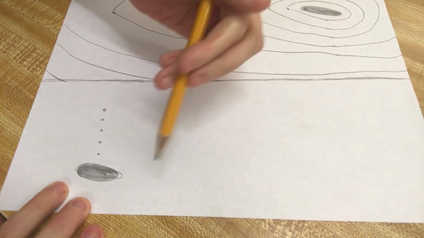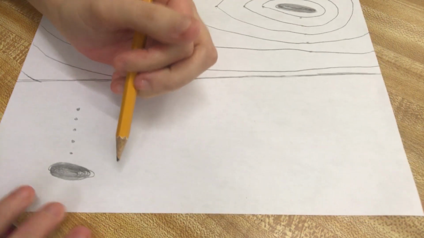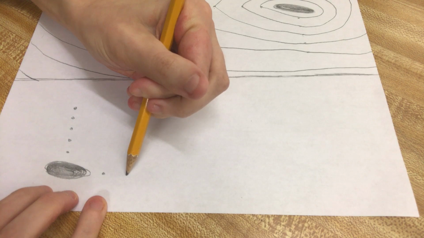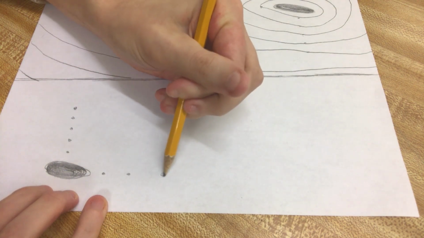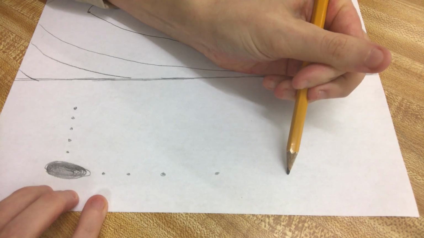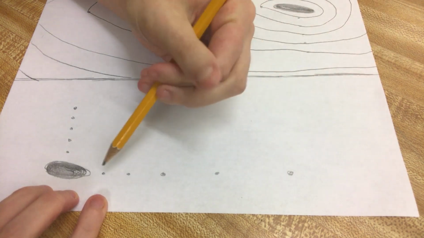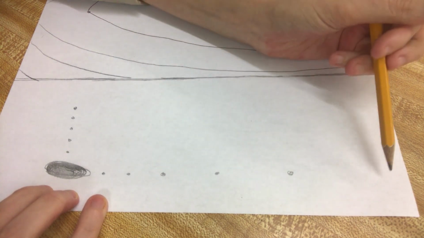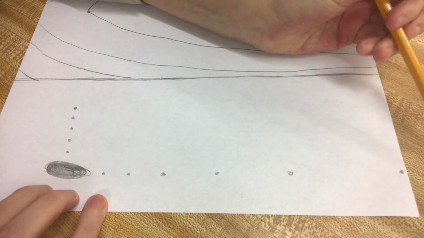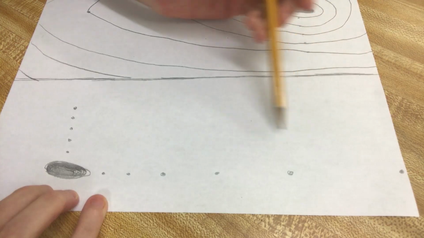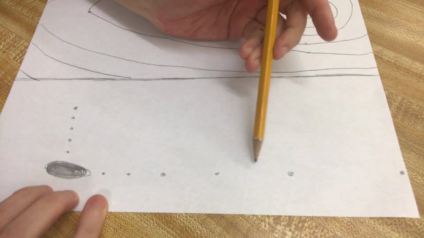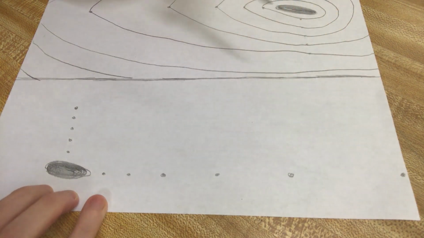And then going long ways, I am going to put 5 dots, but it's slowly going to be farther and farther away from each other. 1, 2, 3, 4, 5. I could get away with one more dot way over here, like a 6th dot, because that's just how it worked out. But really close together, further apart, really far apart.